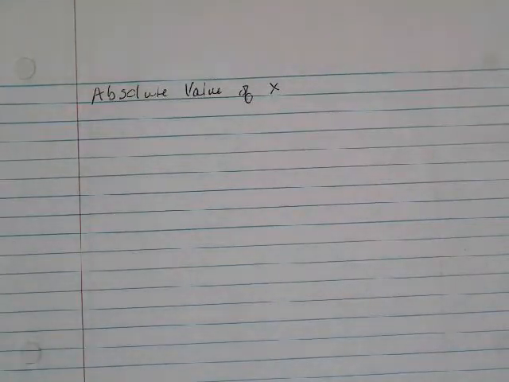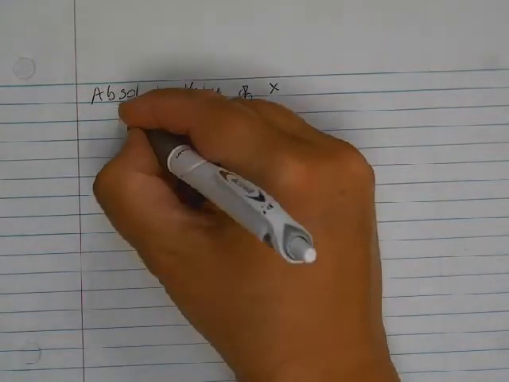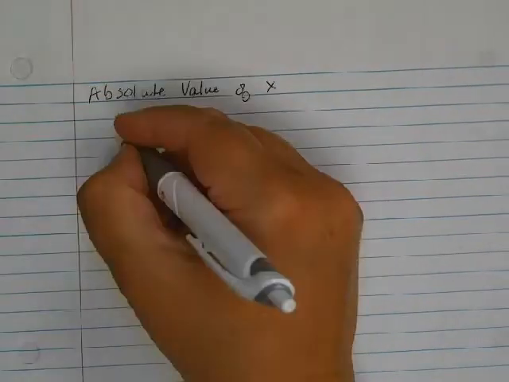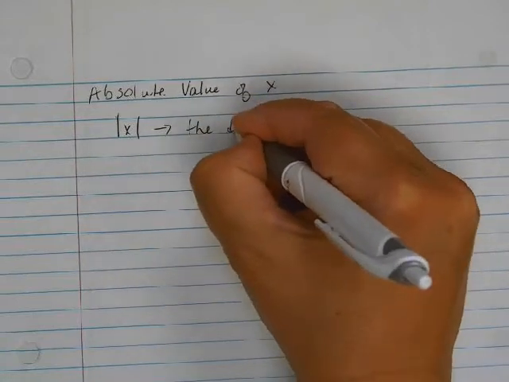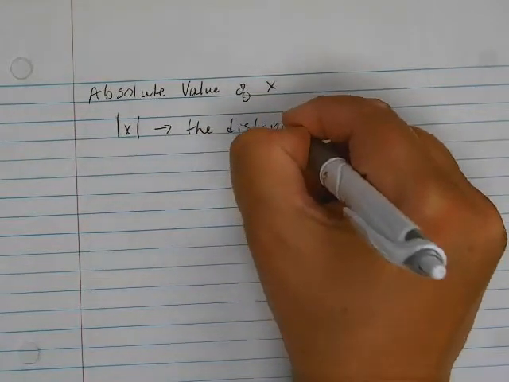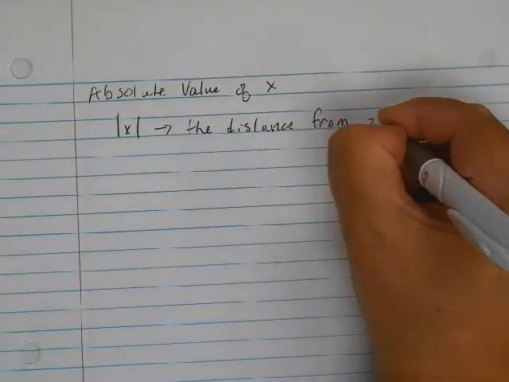The absolute value of x. This means the absolute value of x. And these absolute value bars mean the distance from 0.